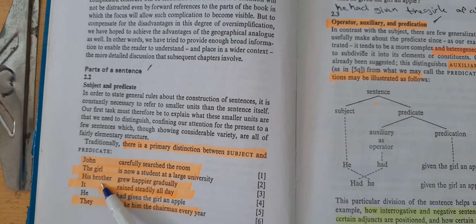Also we call this a phrase. His brother is the subject, and the other parts of the sentence are the predicate. And we already know the function of the predicate.